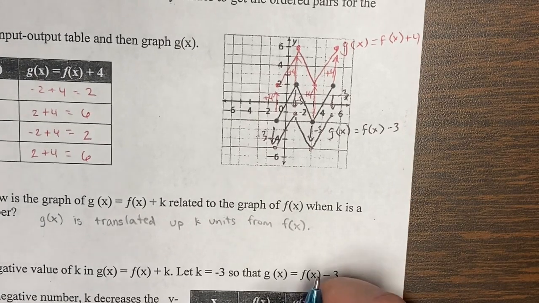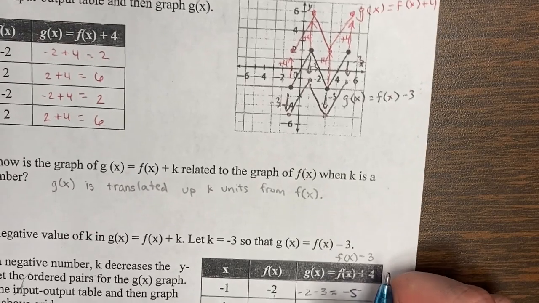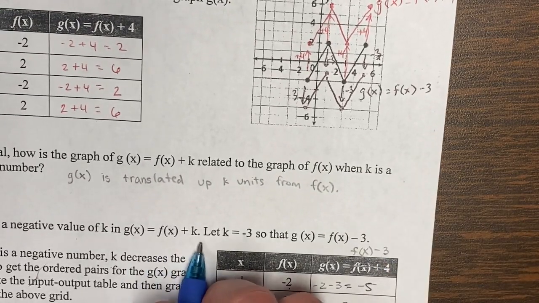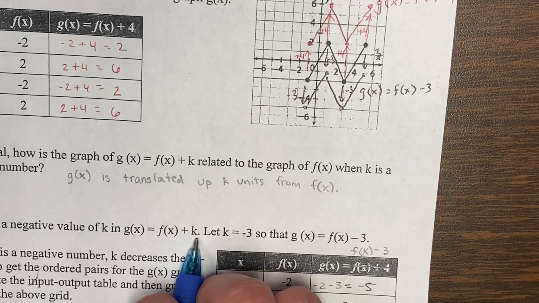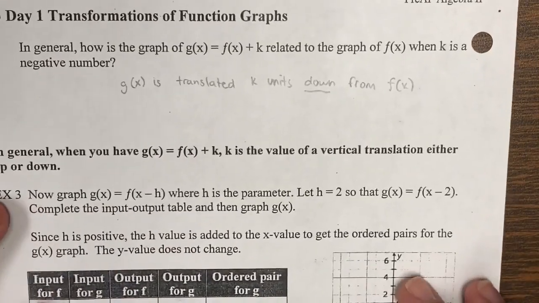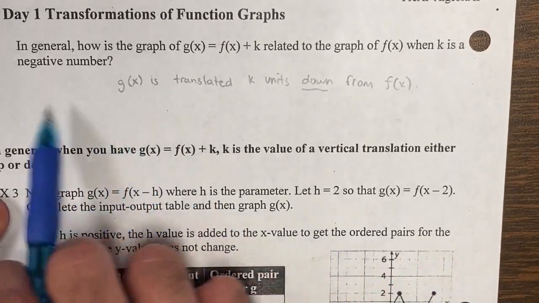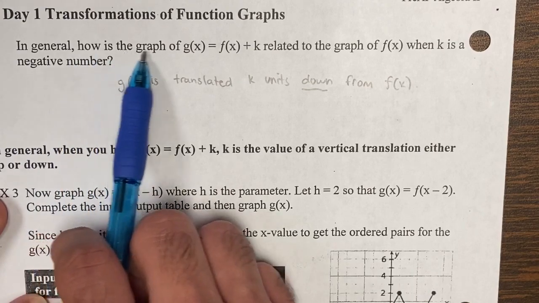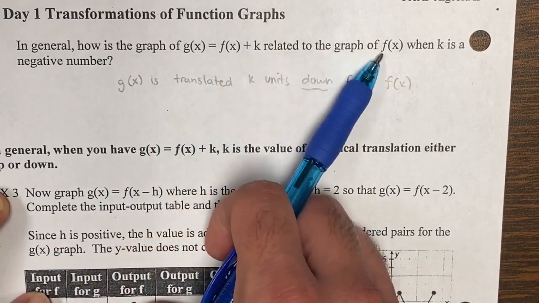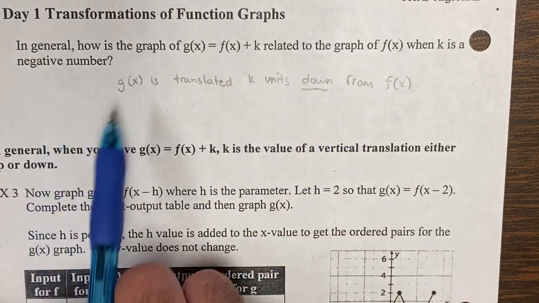All right, so we've come up with our rules for translating up and down, and it's that k value. If k is positive, the graph translates up. If k is negative, the graph translates down. So we should go ahead and write that down. It says in general, how is the graph of g of x equal to f of x plus k related to the graph of f of x when k is a negative number?